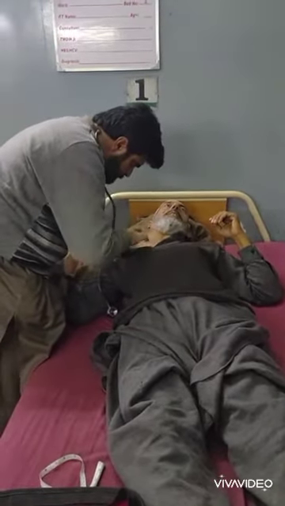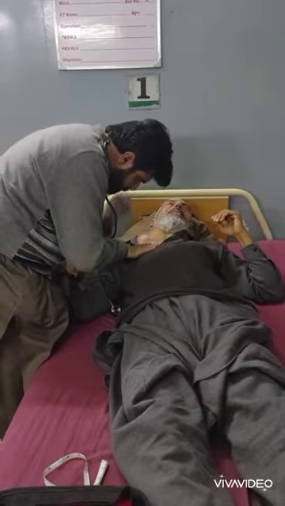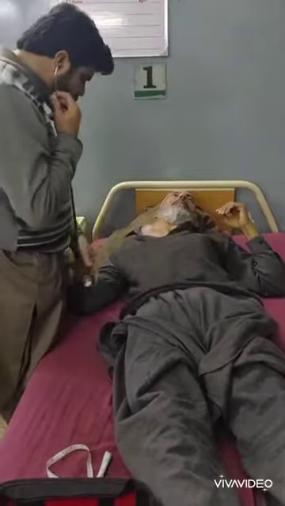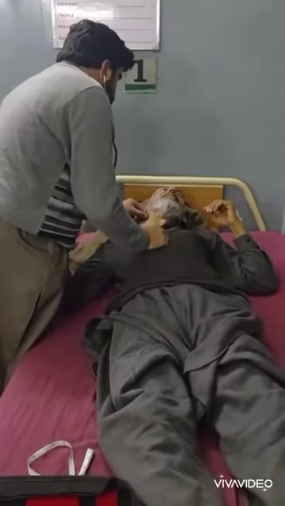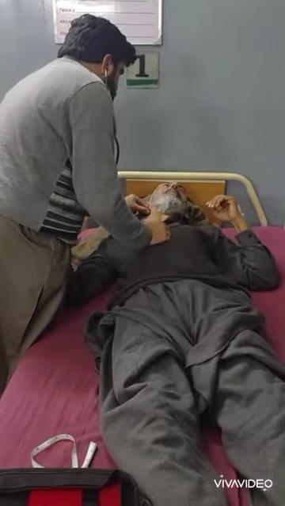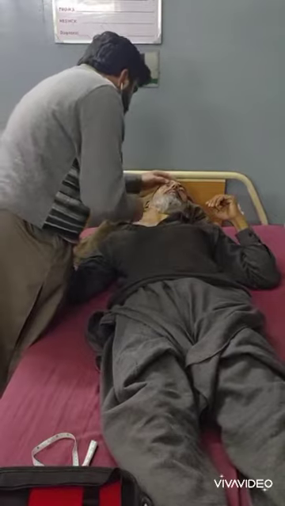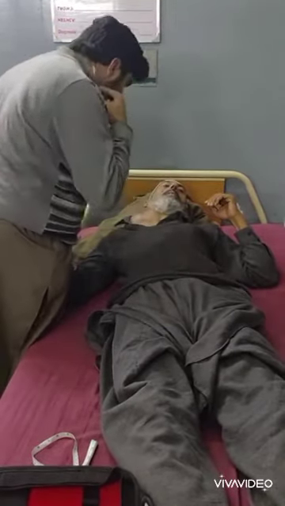After completing it, there was a soft to firm in a consistency, so he has done the fluctuation, which shows somehow possible fluctuation. Now he is again looking at the fluctuation and that swelling, so he will do the transillumination if there is a fluctuation. Now he is looking at the lymph nodes.